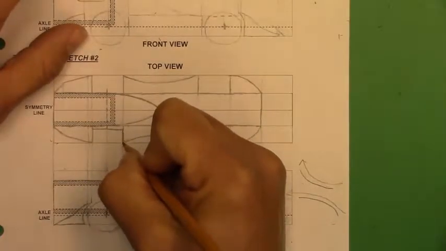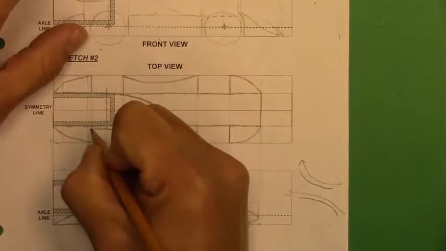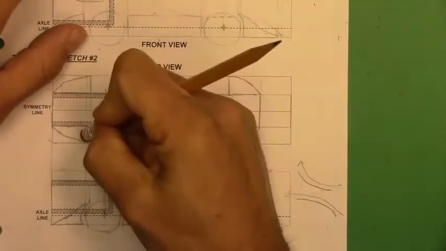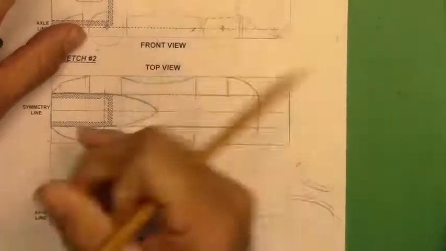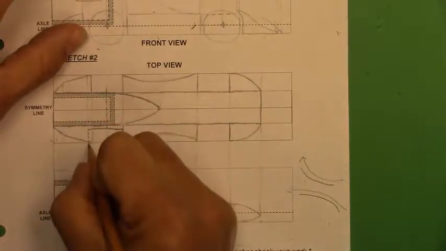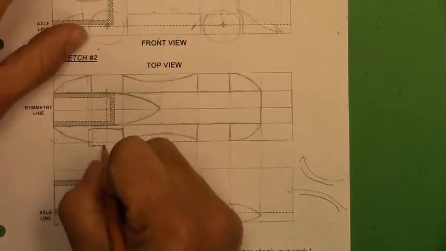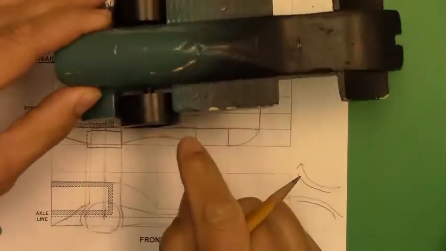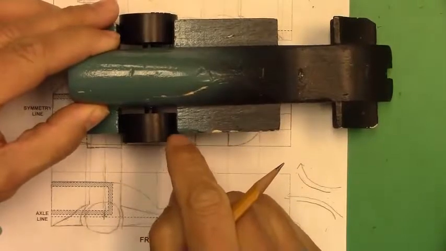You've got to look at my front view to figure that out. But it is going under that rear airfoil. So this actually becomes a hidden line here. And remember, the wheels come out just a little bit past the edge of that workspace. Because as we've mentioned before, the wheels do come out just a little bit.